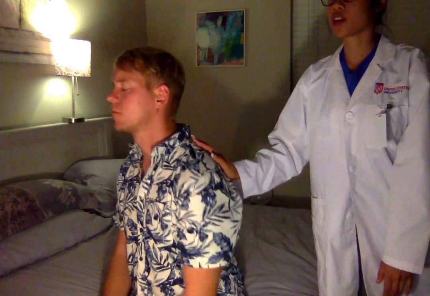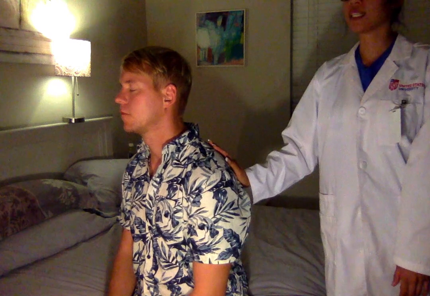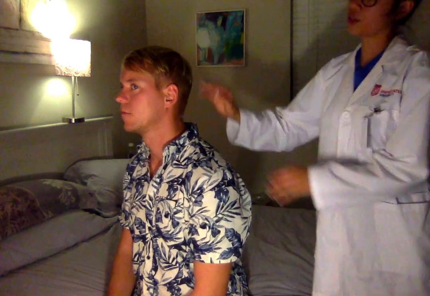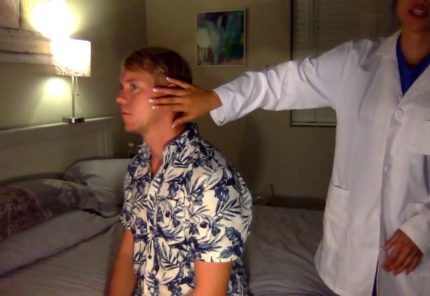And then after that, we're going to go ahead and go towards the back, checking his posture, and we're going to go ahead and palpate his temporomandibular joint, which is located right here.